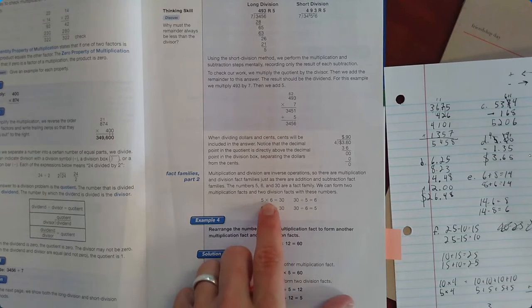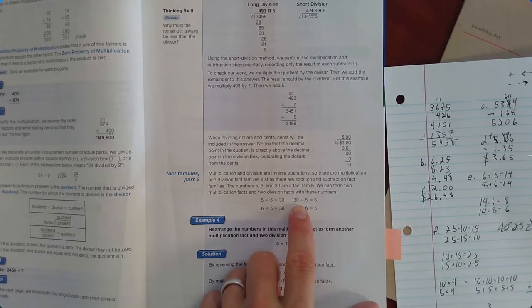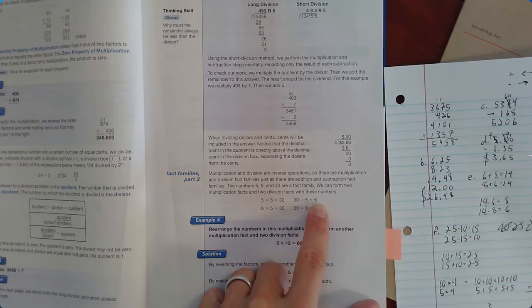Just remember that just like the addition, 5 times 6 is 30, 6 times 5 is 30. Addition and multiplication, as long as they're completely the same, can be in any order. Division and subtraction have to be in specific orders, right? 30 divided by 5 is 6, 30 divided by 6 is 5, okay? But you can't do 5 divided by 30. It's a totally different number, okay?